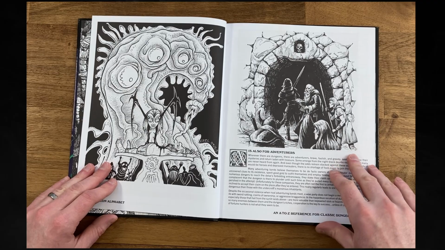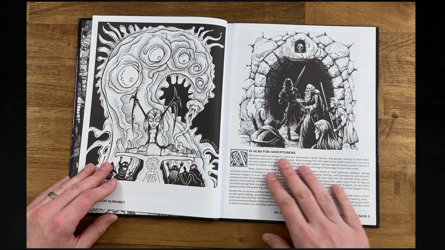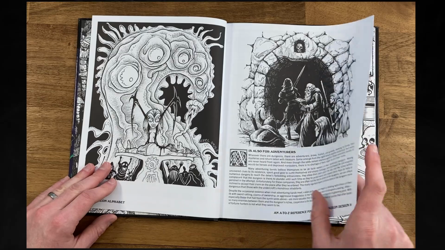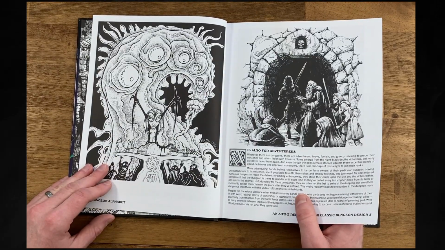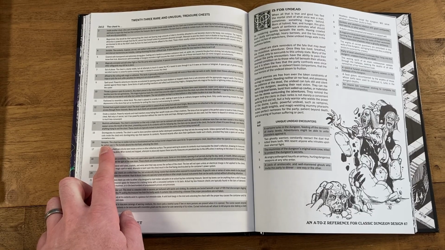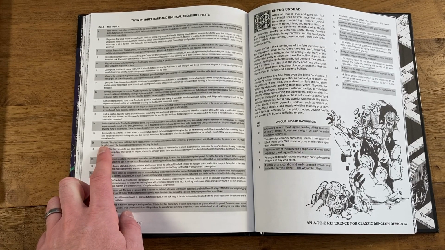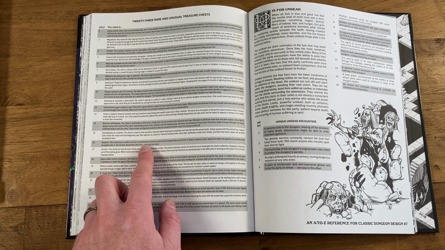What I like is that a lot of the tables are generally very flavorful and the entries have some really unique elements to them. For example, in the treasure chest table, the rare and unusual treasure chest, we see a vampiric chest. This chest has no visible lock, but is bloodstained and has curious funnel-shaped holes on its lid.